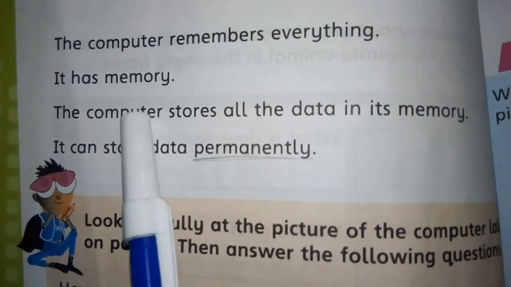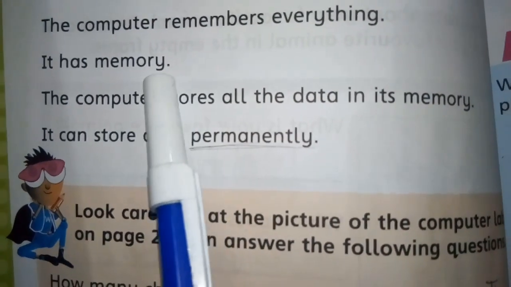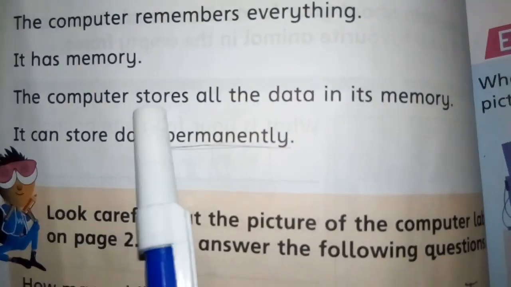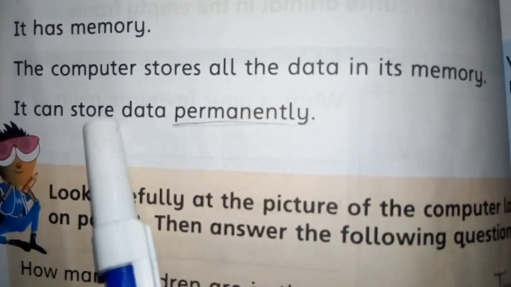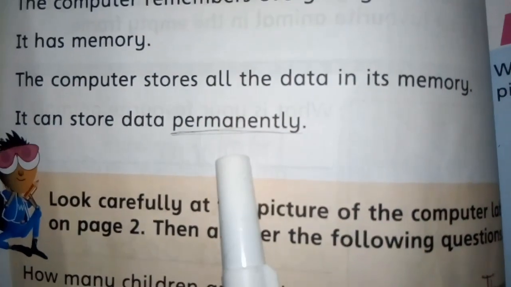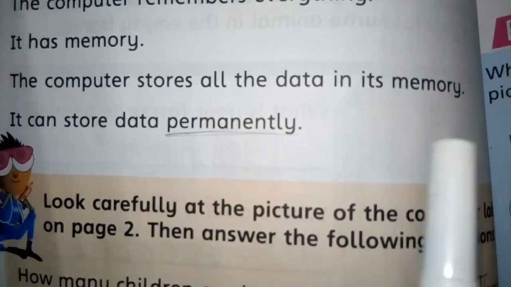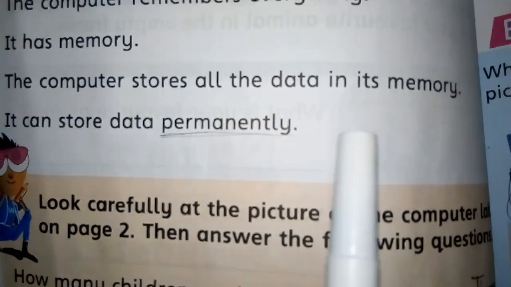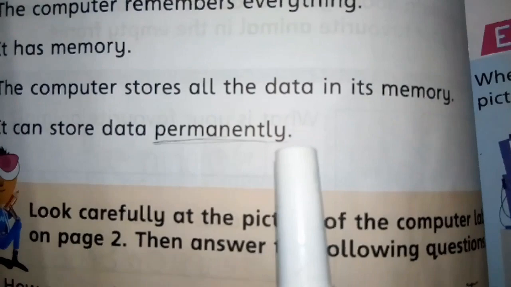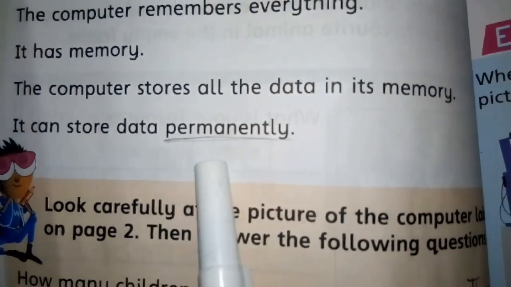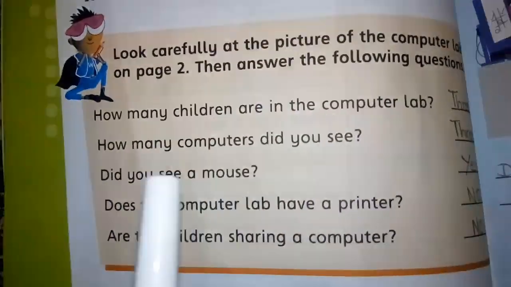It has memory. Where it remembers, it has memory. So all the data is stored in its memory. The computer stores all the data in its memory. It can store data permanently. Here is a prominent word, permanently. The data, you may reopen it at any time after 1 week, 1 month, 1 year. It remains in the computer. If you save the data, it remains in the memory of the computer permanently.